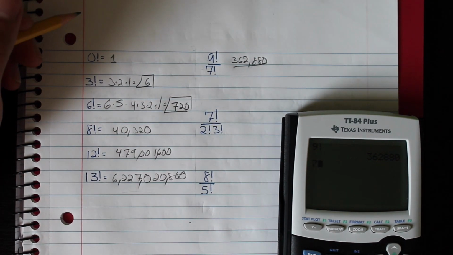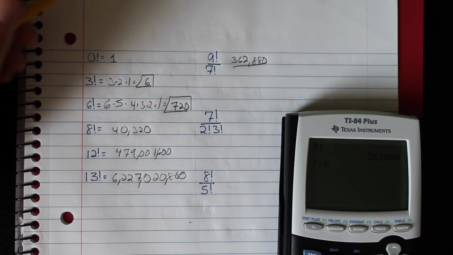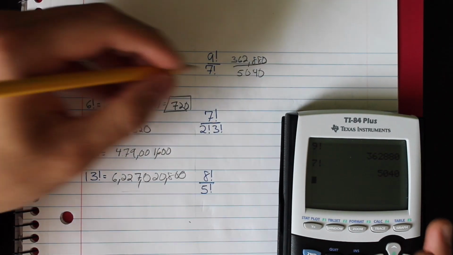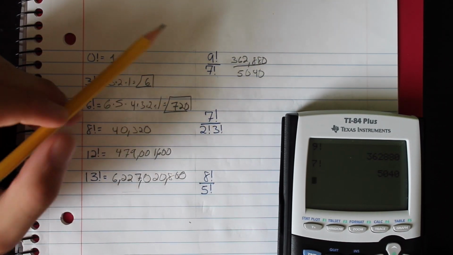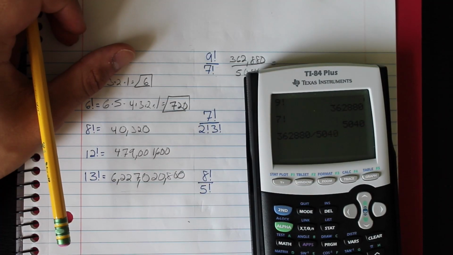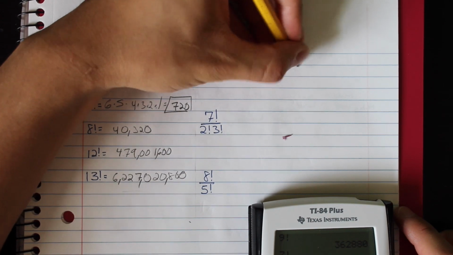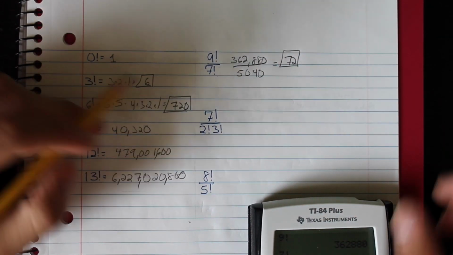Then we have 7 factorial. And now what we do is divide that, and that will give us 72, okay?